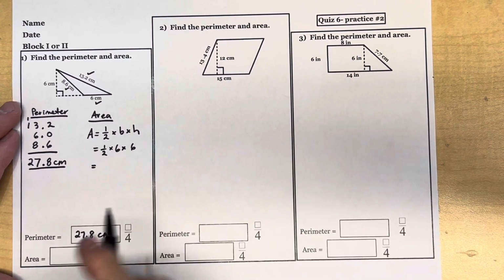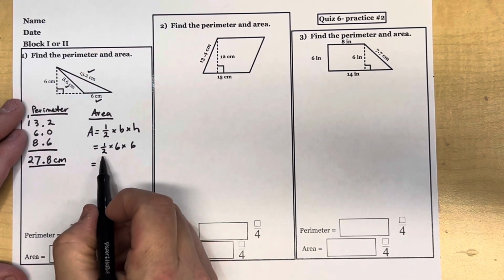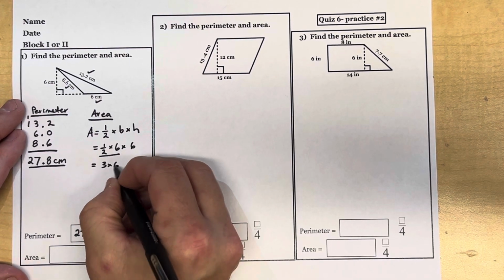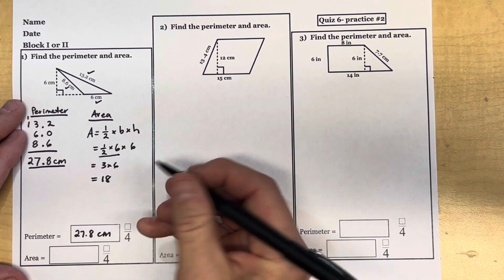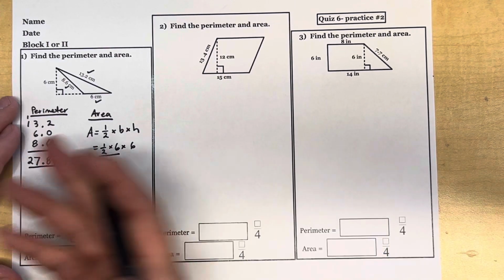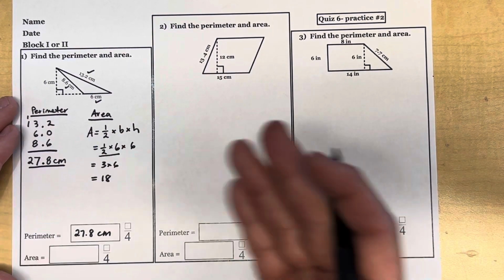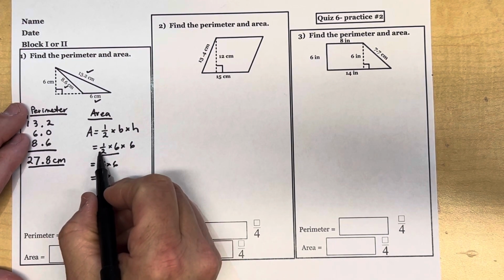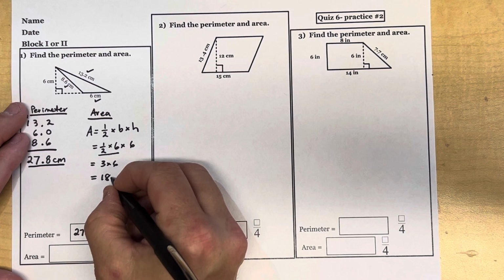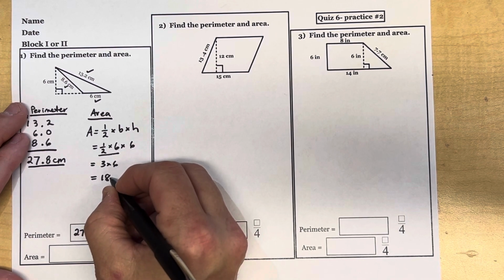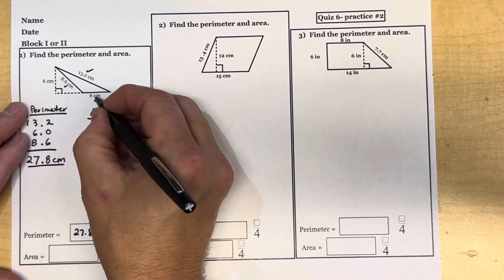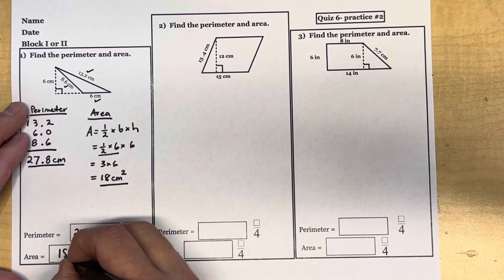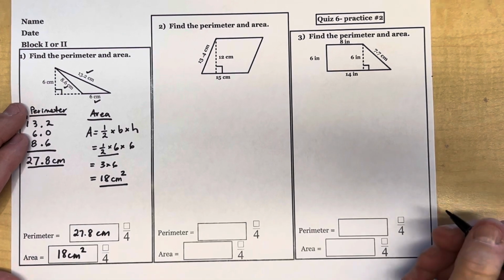And we've been doing order of operations. Here, you could just do 1/2 of 6 is 3, and then 3 times 6 is 18. The commutative property of multiplication states that A times B is the same as B times A. So I could go 6 times 6 is 36 and then take half of that. But this would be units squared. The units we're using are centimeters, so centimeters squared. So the area is 18 centimeters squared.